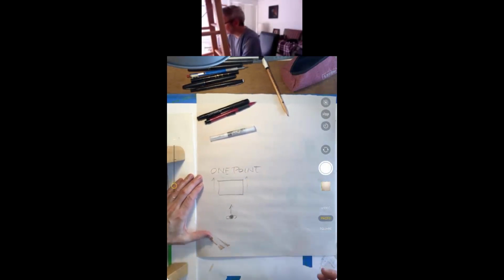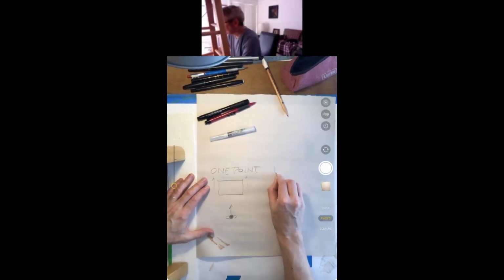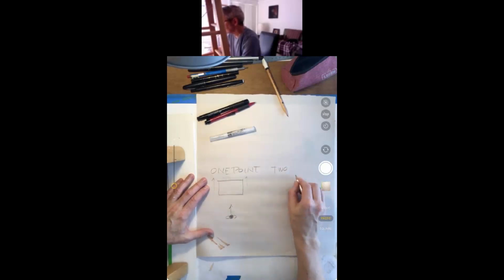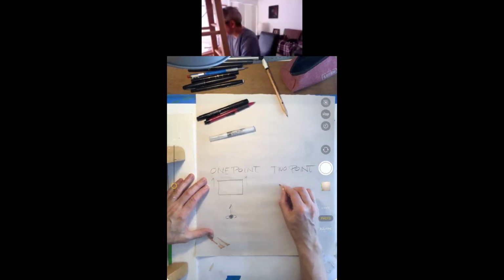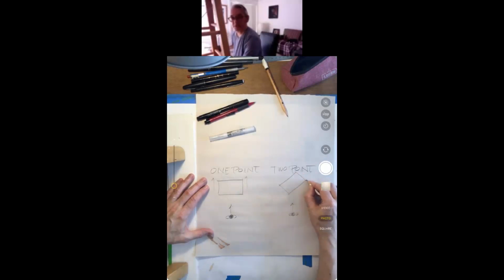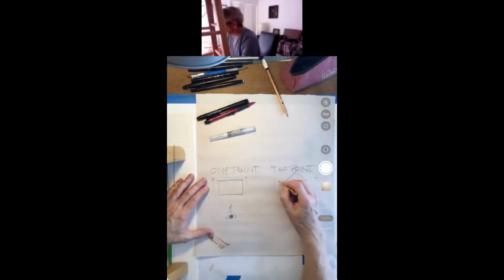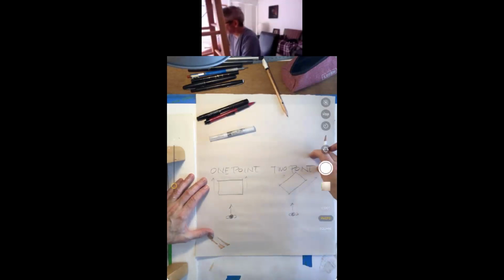Two-point: here's you looking, and the object is turned diagonally like that, and you have this set of edges receding to your right, this set of edges receding to your left.